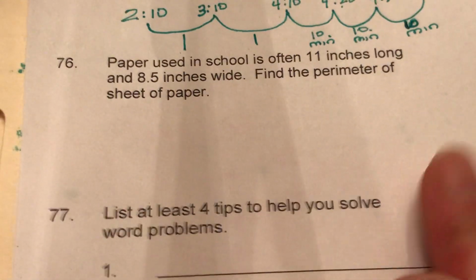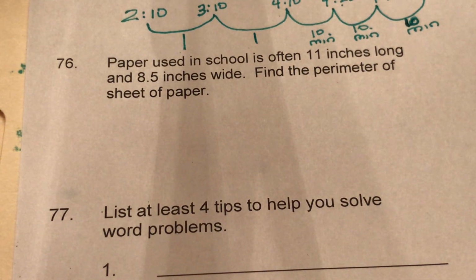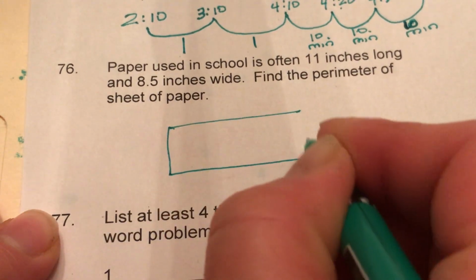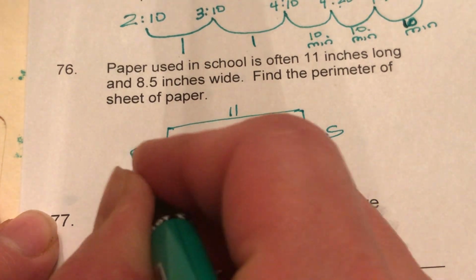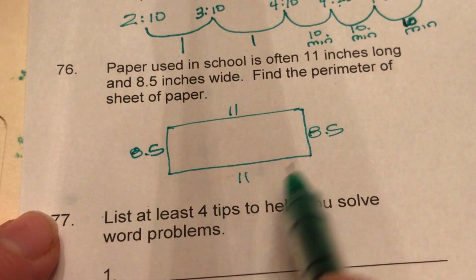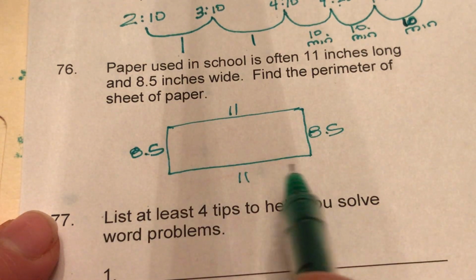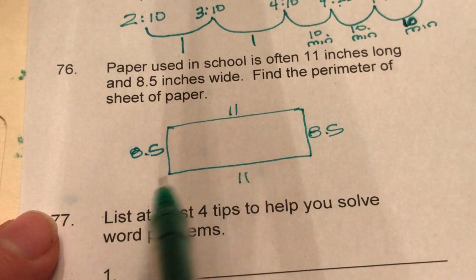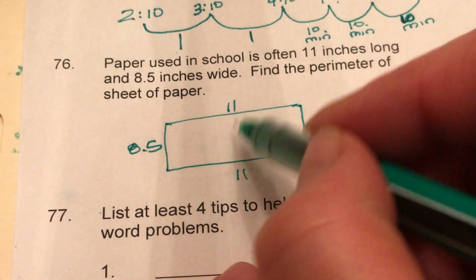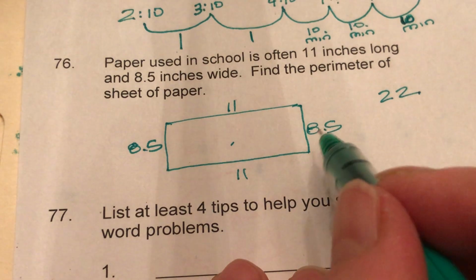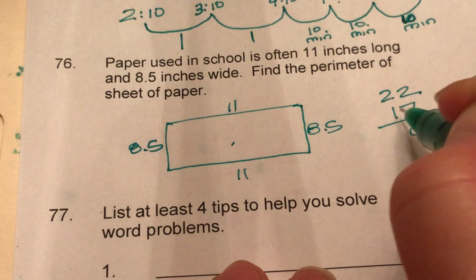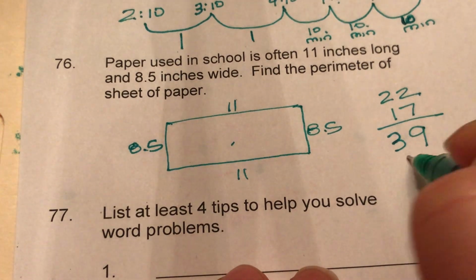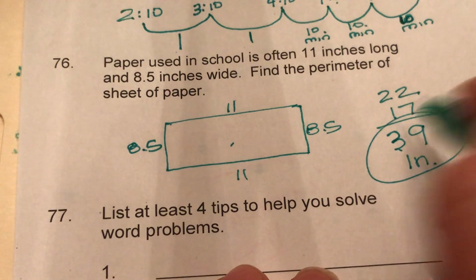Okay. Paper used in school is often 11 inches long and 8.5 inches wide. Find the perimeter of the sheet of paper. I would draw it out just to visually see it. And then you're going to add, the perimeter is the distance of all the sides. So add them all together. 11 plus 11 is 22. 8 plus 8 is 16. Plus that 0.5 makes it 17. 7 plus 2 is 9. 2 plus 1 is 3. So 39 inches. 39-inch perimeter there.